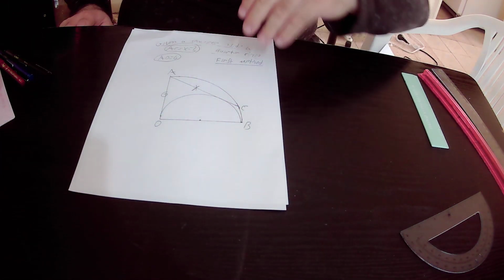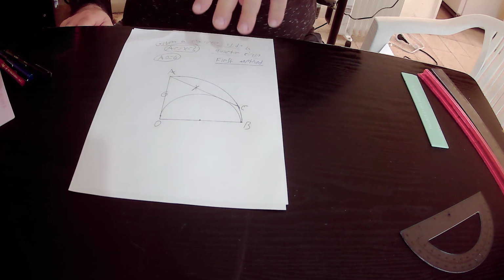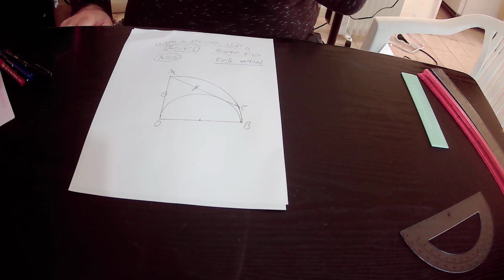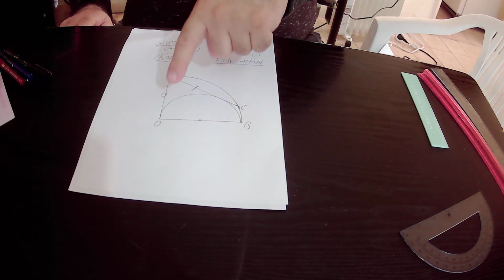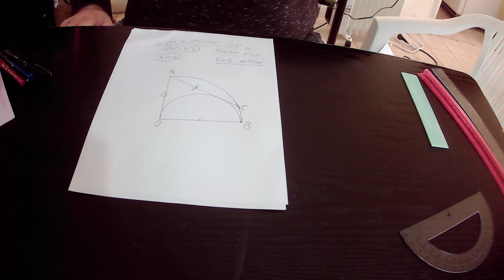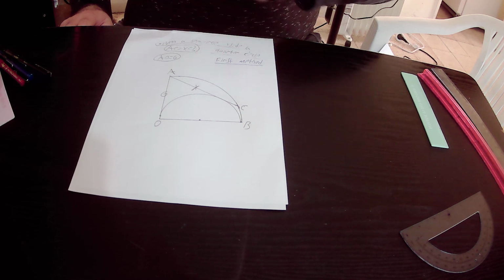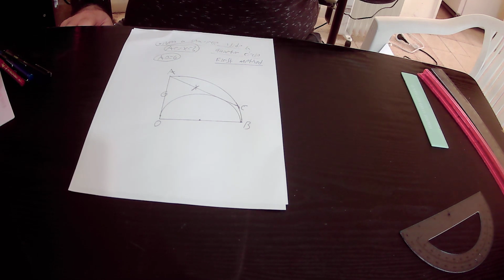Now, in this lecture, we'll find out the length of line segment X using two different methods. In the drawing, we have a semicircle inside a quarter circle. Side AO equals 6 units. Side AC is tangent to the semicircle at this point. And we want to find out the length of side AC, that is equal to X. So we'll start with the first method.